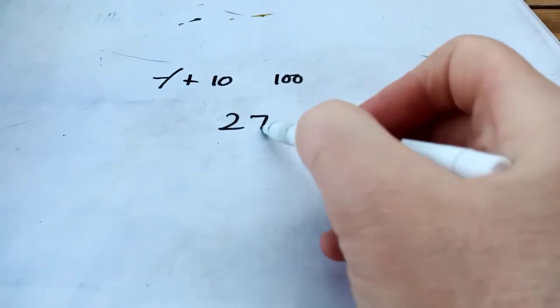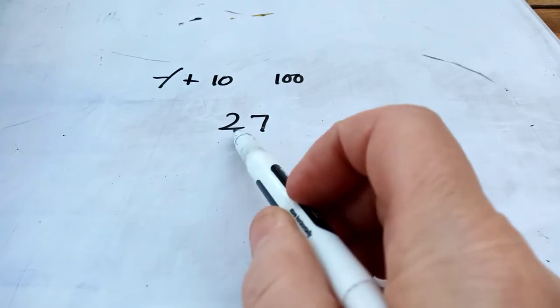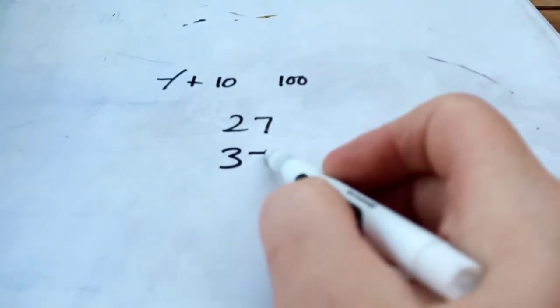Okay, I think that's enough for today. And then what we'll do now is we'll just make sure we can add 10, add 100, and take it away. If I said 27, add 10, would you add 10 to that column, or would you add 10 to that column? Well done. 27 add 10 becomes 37.